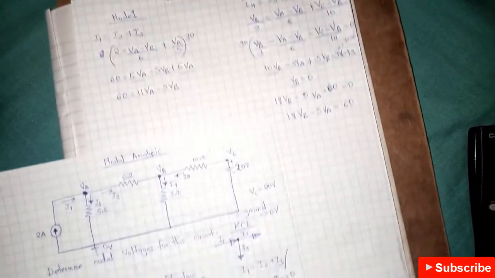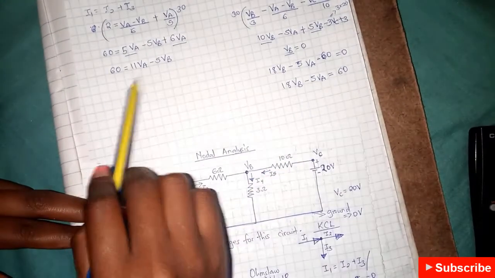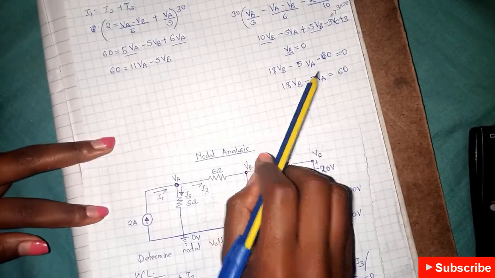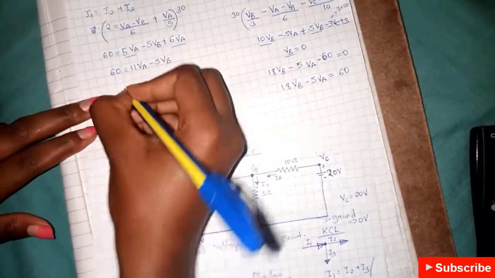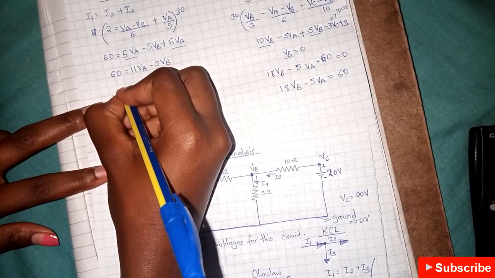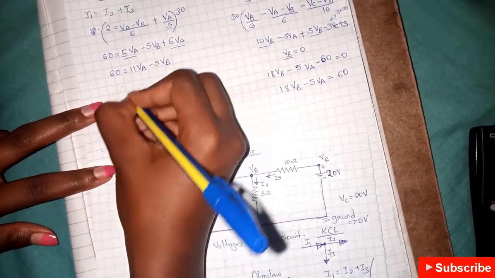Okay, now once we have this, we can now select one and do it on the other. Let me use node 1. So we'll have, let's find VB. Okay, let's find VB.